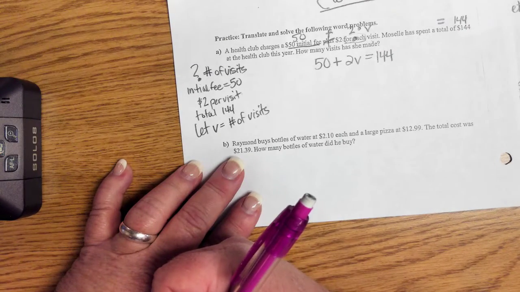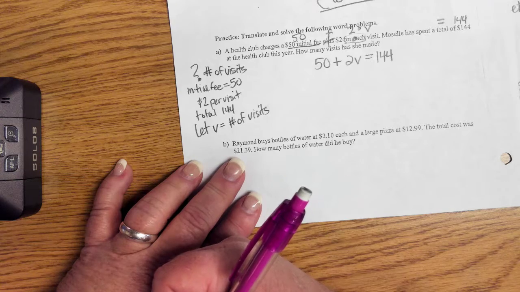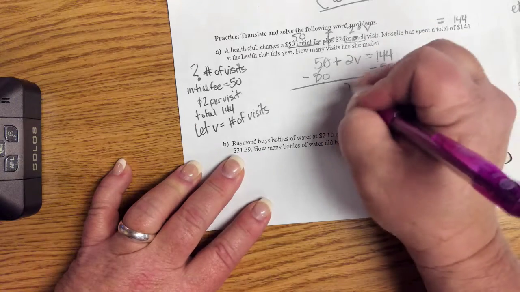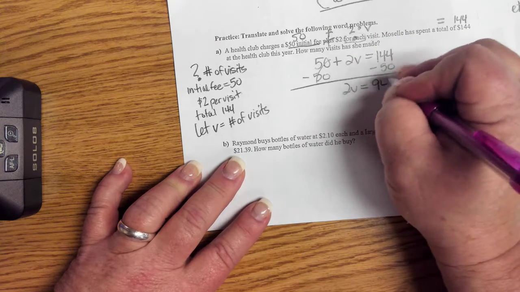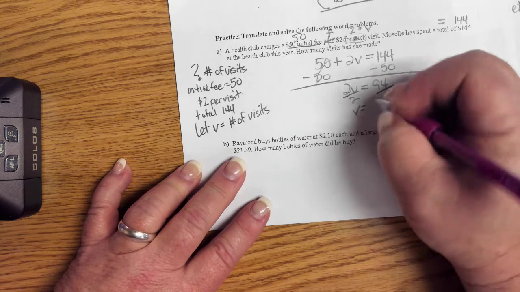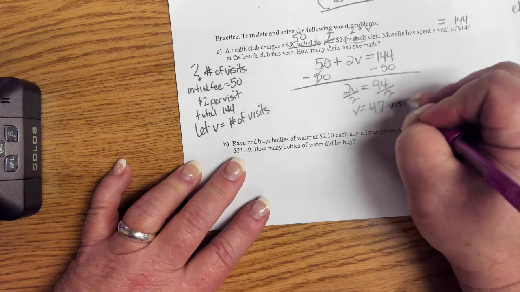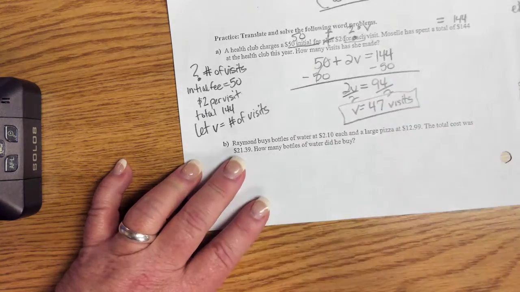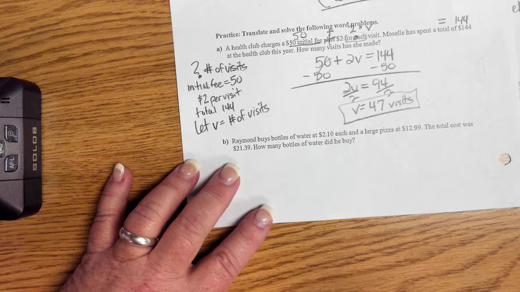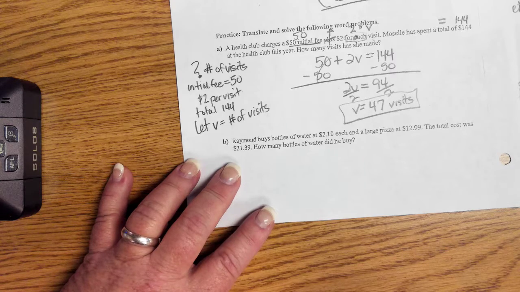Going too fast? You need to tell me if I do, okay? All right, subtract 50. 2V is equal to 94. Divide by 2. V is equal to 47 visits. And I could go back in and check it. She has made 47 visits this year. Once a week almost, right? Right, if it was a whole year.